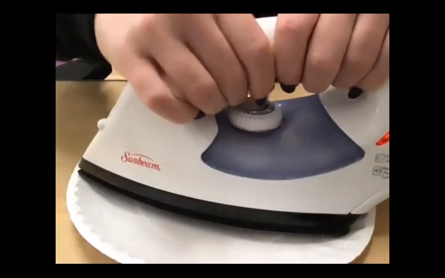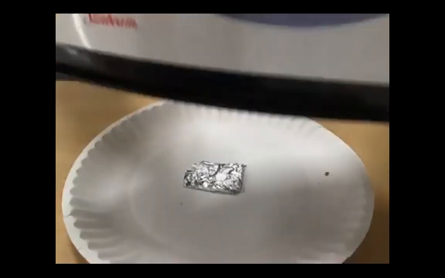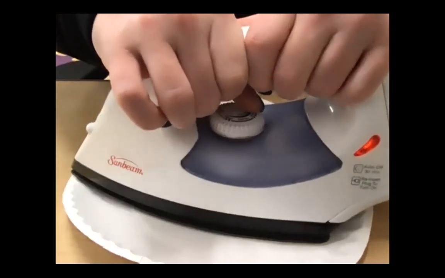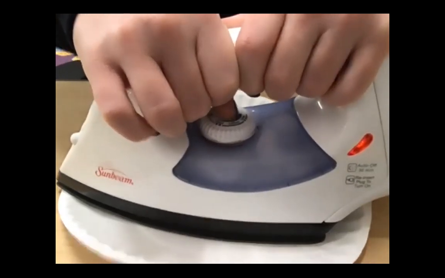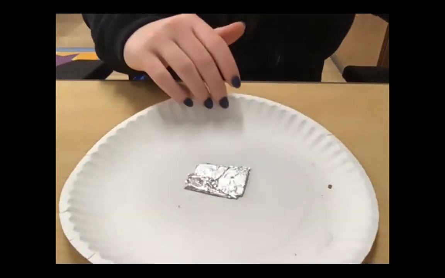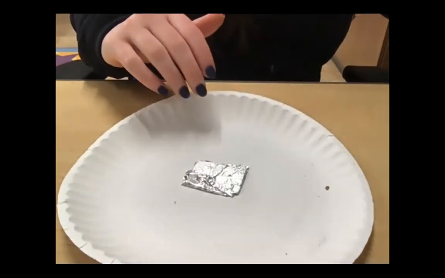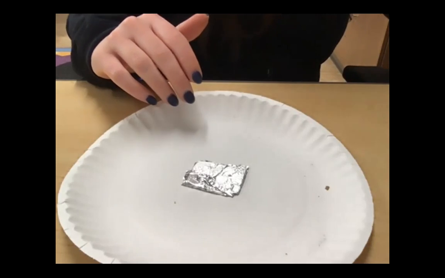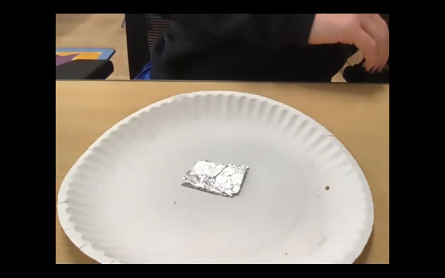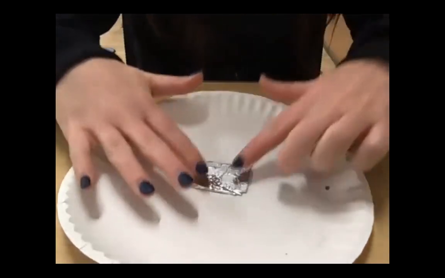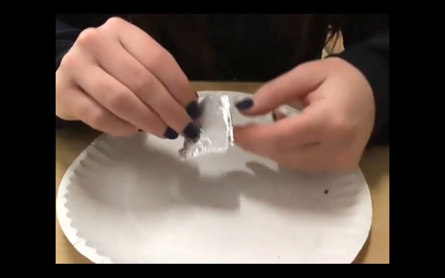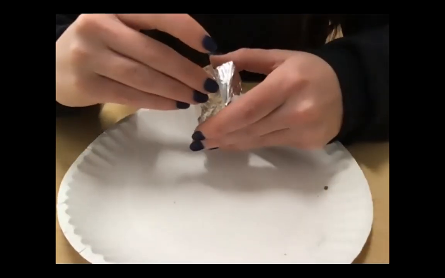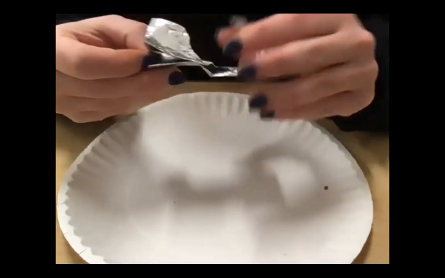So I'm going to take my iron. I'm going to push down, kind of hopefully cementing these pieces of chocolate all together. All right, so then what I'm going to do is turn off my iron. It's really hot. Then I'm going to let it cool for a second. And then I'm going to open this up and hopefully we will have a very lovely sedimentary rock.